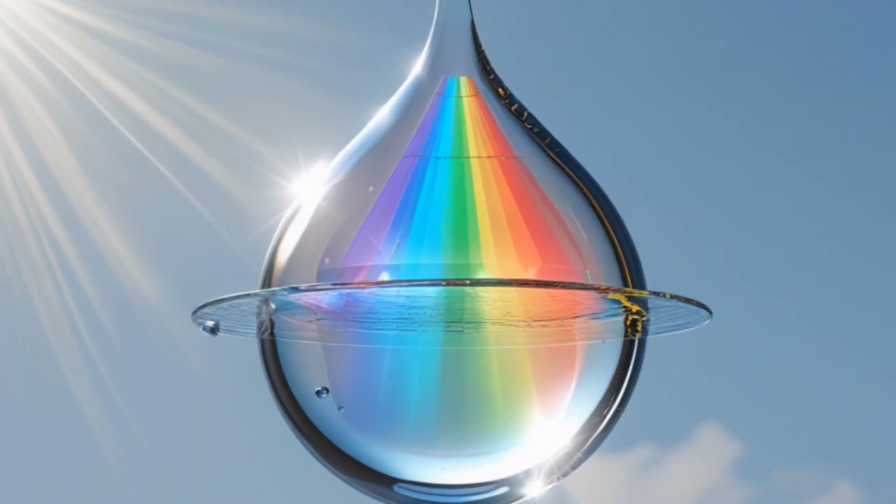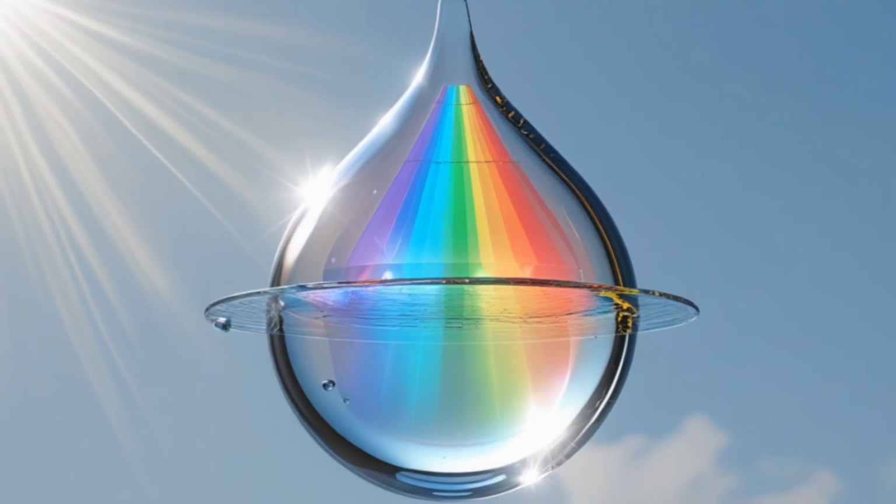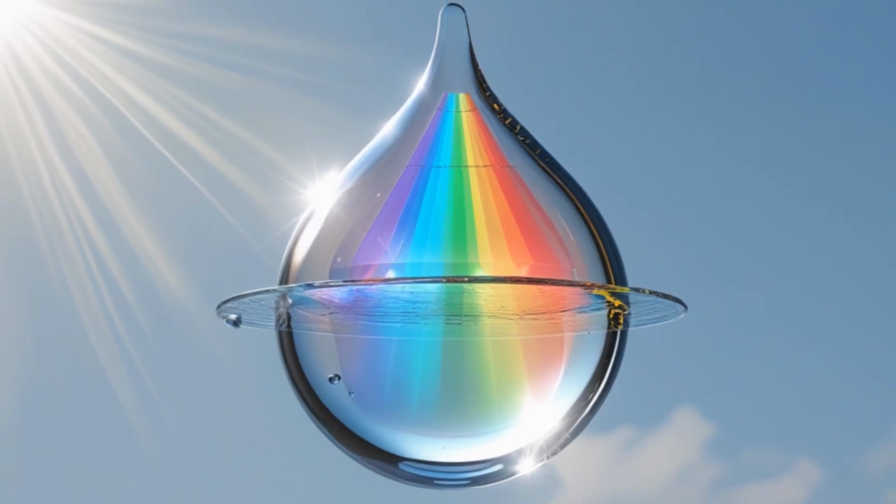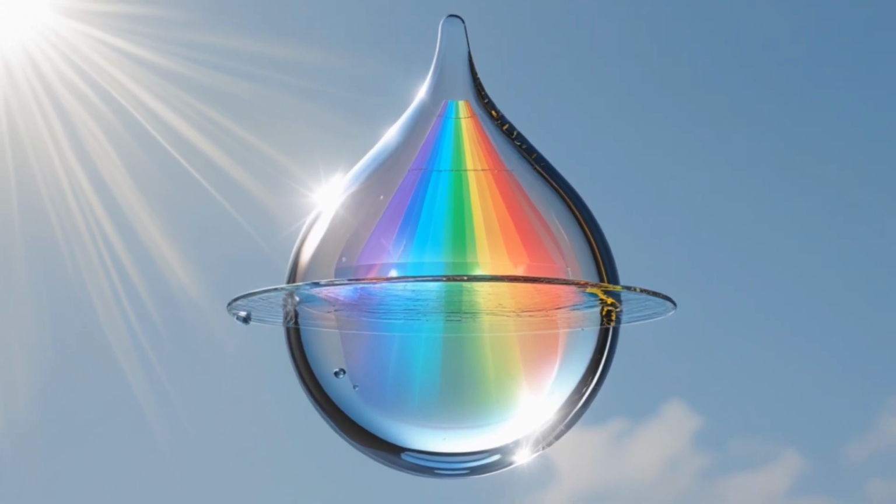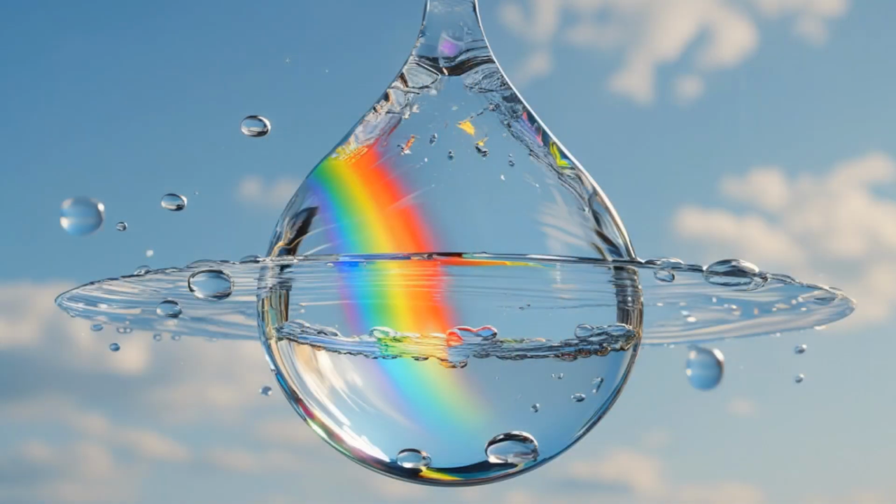Once inside the raindrop, the light hits the backside of the drop and reflects. It bounces off the inner surface like a mirror. That's the reflection part. The light now heads back toward the front of the droplet, but it's still inside the water. Now comes the final step.